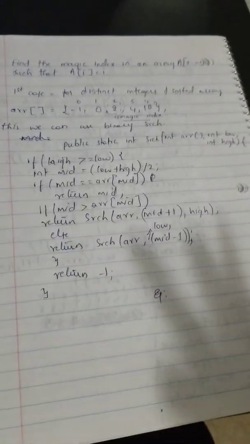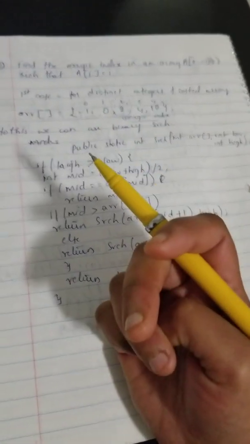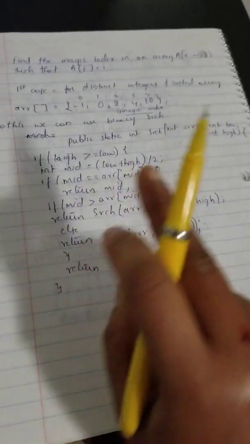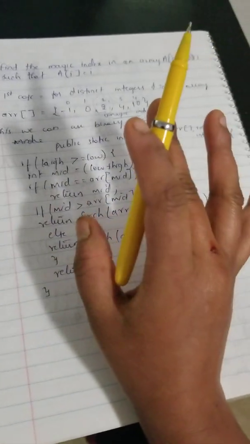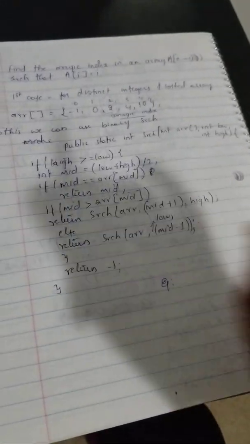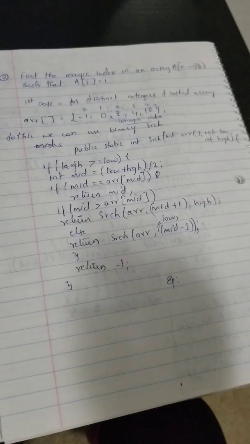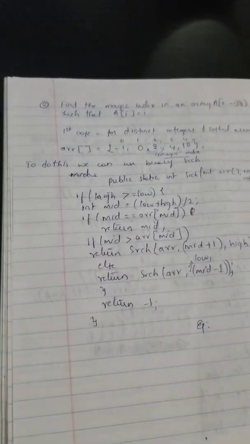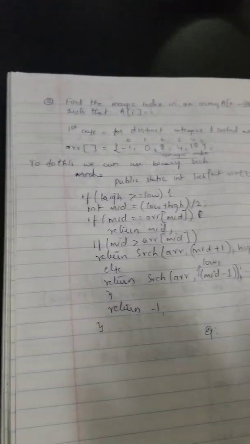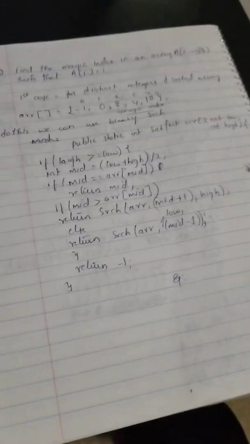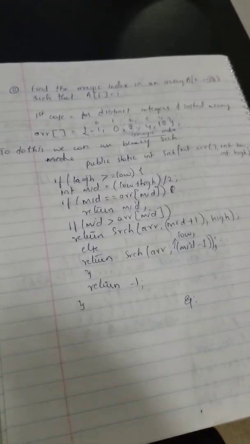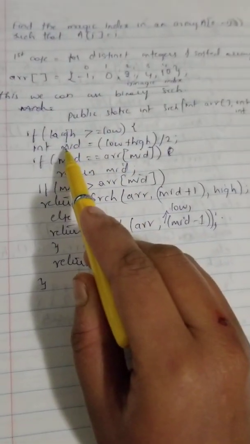Basically there are three conditions here. We will have to find mid. If that mid index and array of mid are the same, then we will consider that as our magic index. If not, then we see if mid is greater than array of mid, then it's obvious that it will be on the right side, else it will be on the left side. So these are the three conditions that we have to put in our method and logic. This is what I have written.